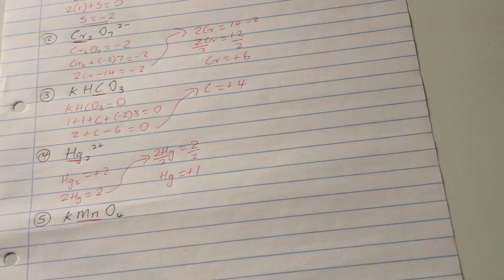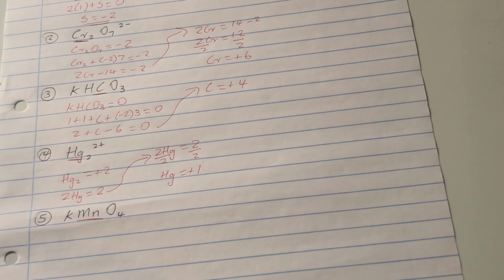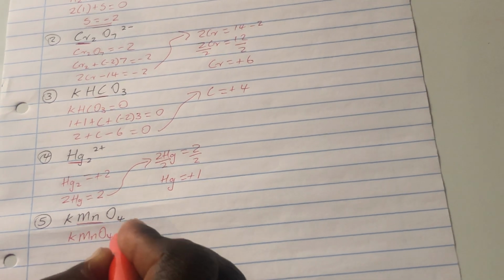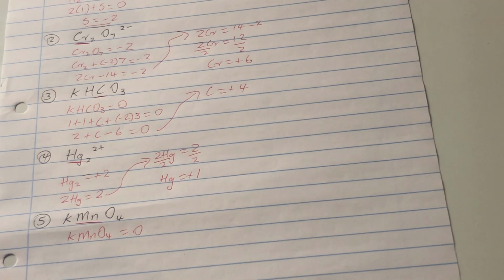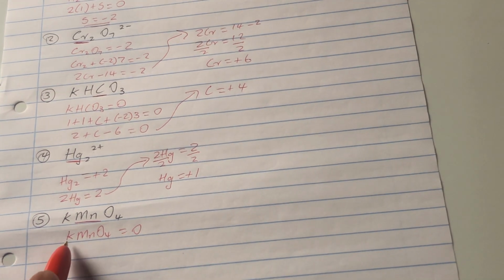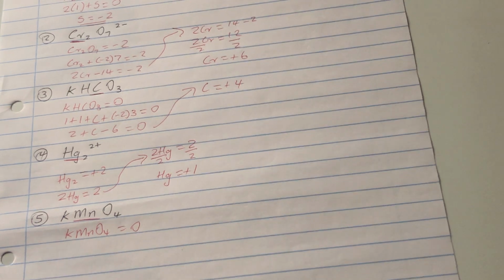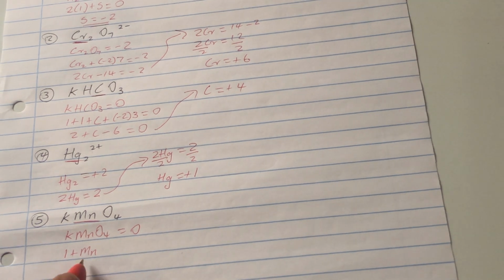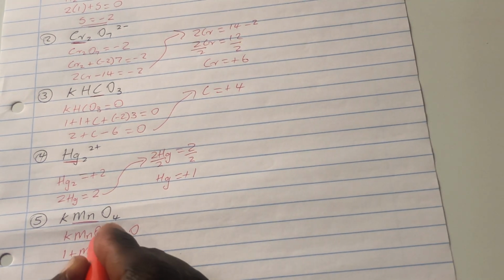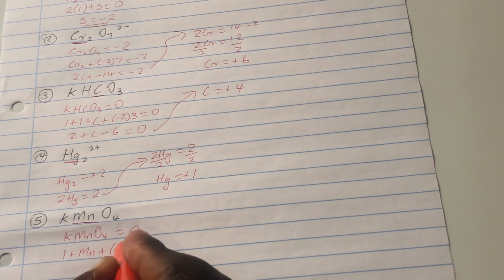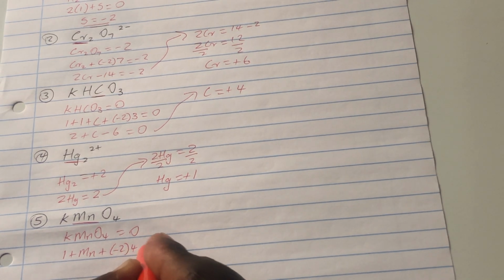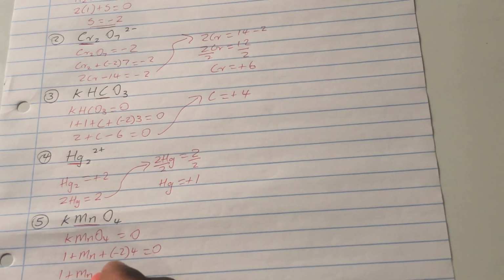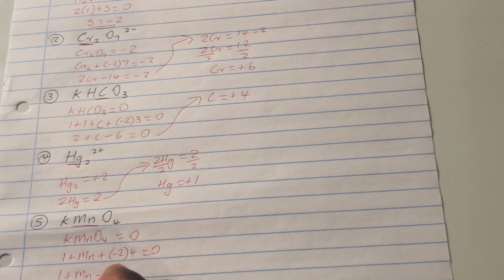The next one, KMnO4. We'll write KMnO4 equals 0. We know the oxidation number of K, and we know the oxidation number of oxygen. The one for K is 1 plus Mn, the one that we're looking for, plus the oxidation number of oxygen, -2, times 4 equals 0. 1 plus Mn minus 8.